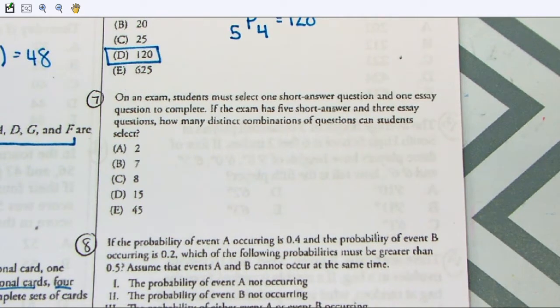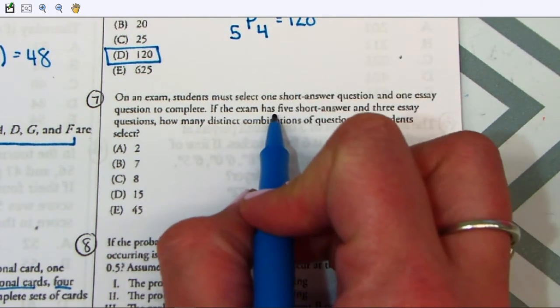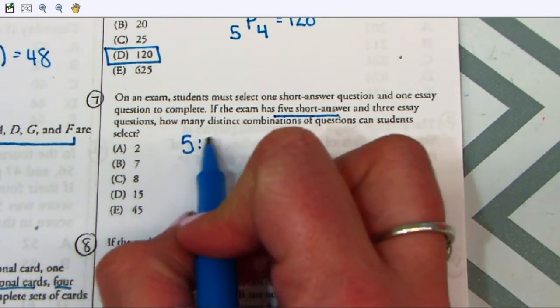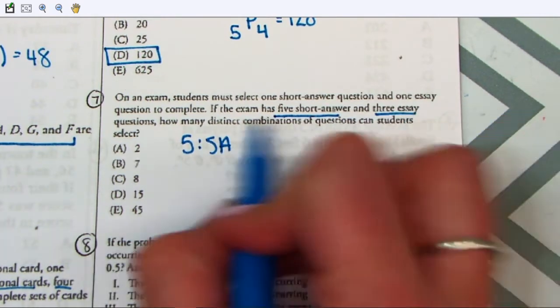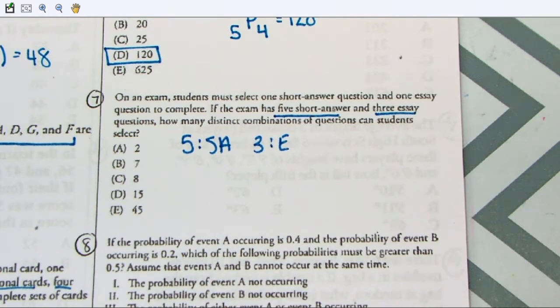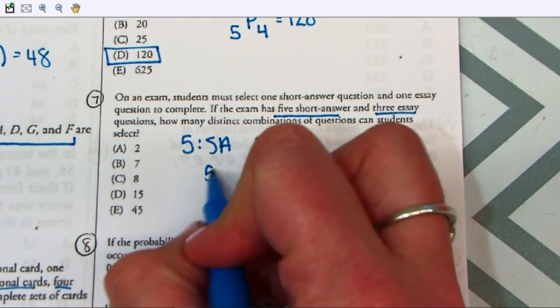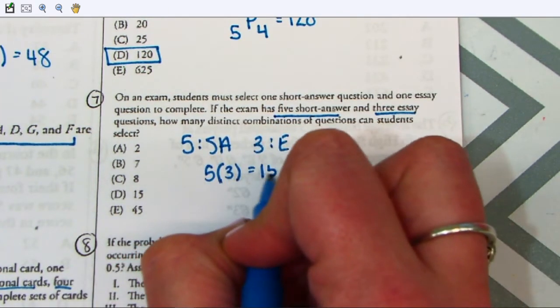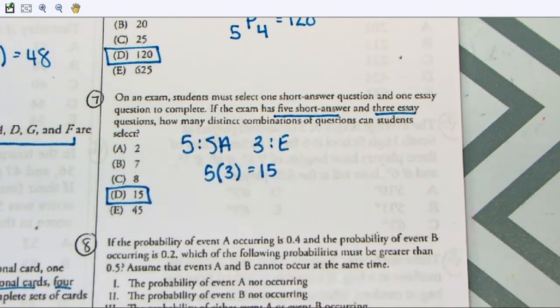Number 7, on an exam, students must select 1 short answer question and 1 essay question. The exam has 5 short answer and 3 essay. Again, different groups, which means I multiply. So 5 times 3 is 15. So there are 15 different ways that you can complete these questions.